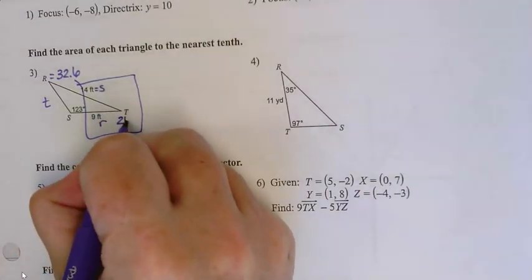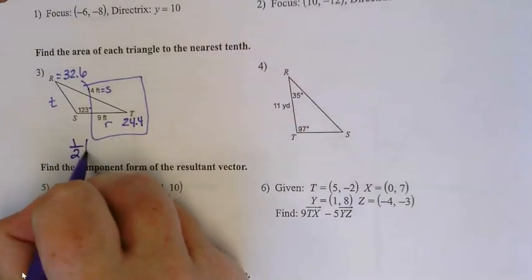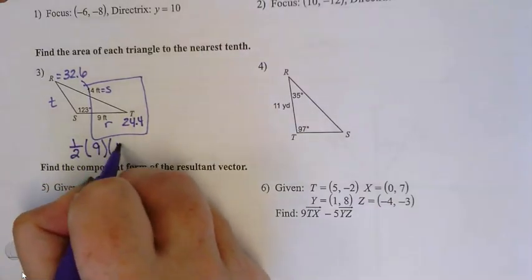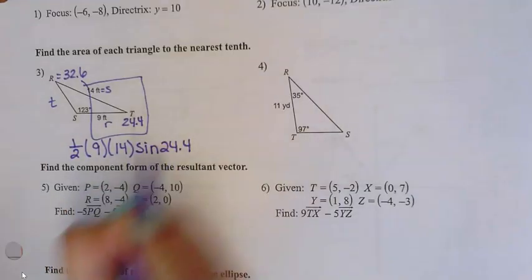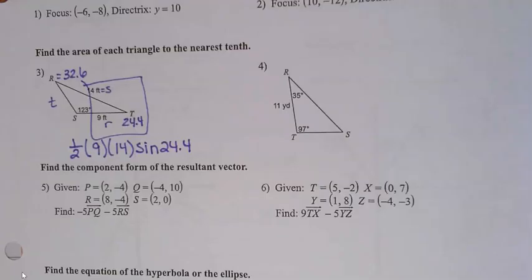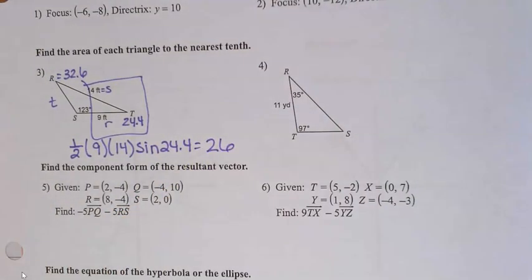And that's 24.4. So area will be 1/2 times 9 times 14 sine of 24.4. So, and I get 26.